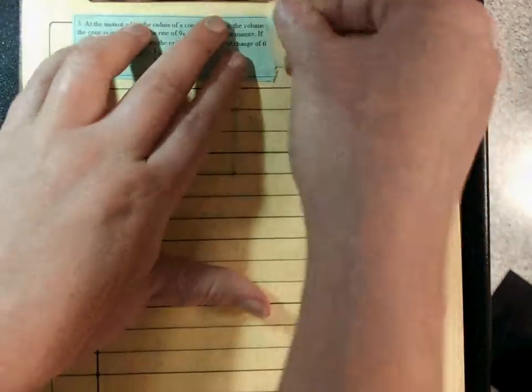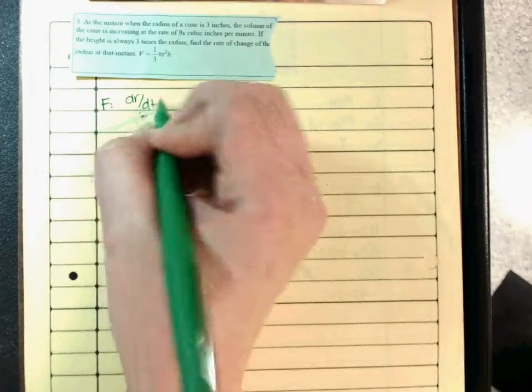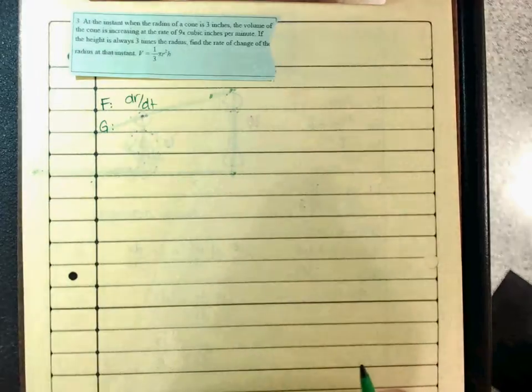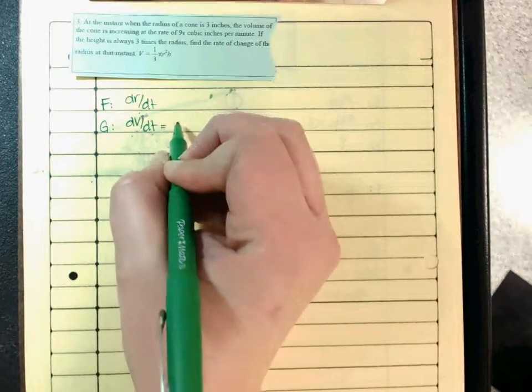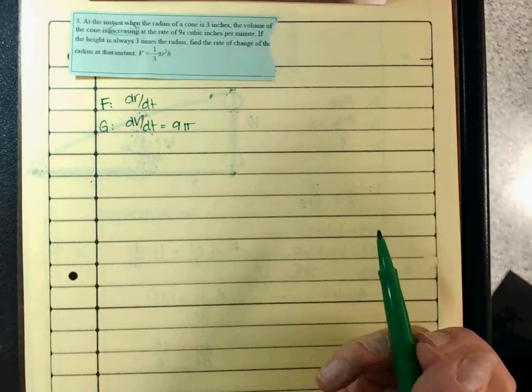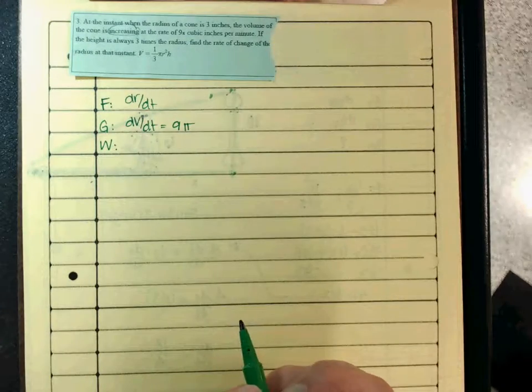Alright, so you should have started with your find. What is it? The rate of which thing though? Okay, so dr/dt. What's my given? dV/dt is 9 pi. Okay, and it says increasing, so I'm picking the positive in my head. Okay, then when? Did it give us a when? Yeah, radius.